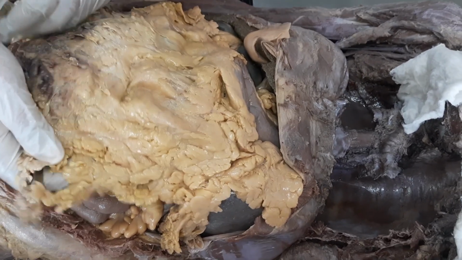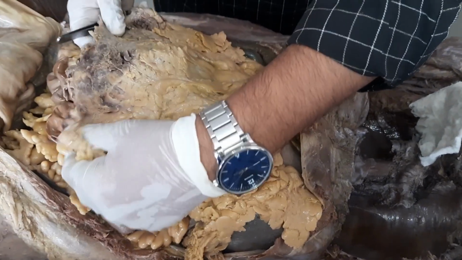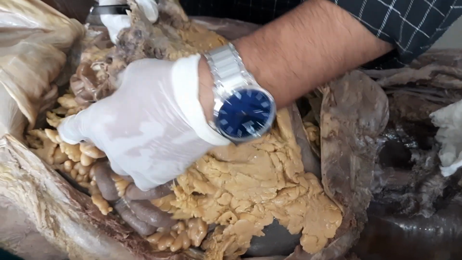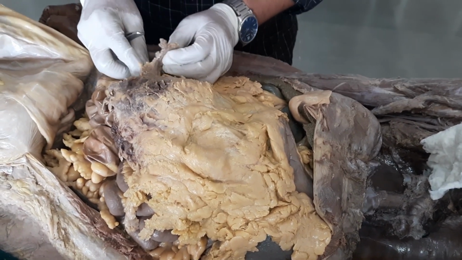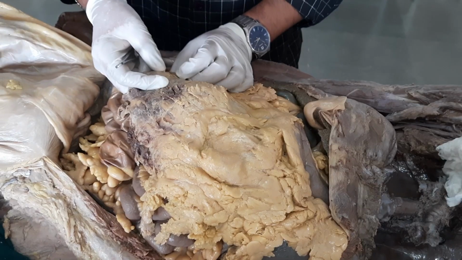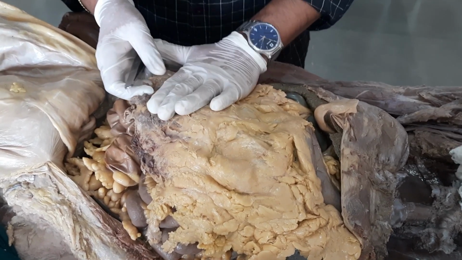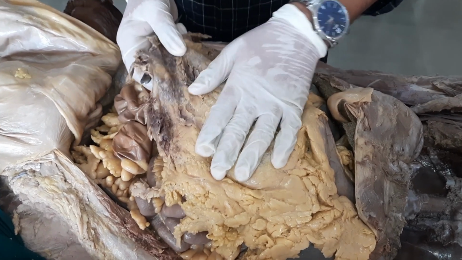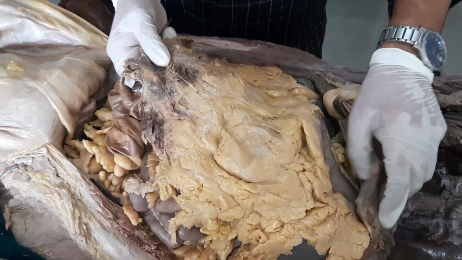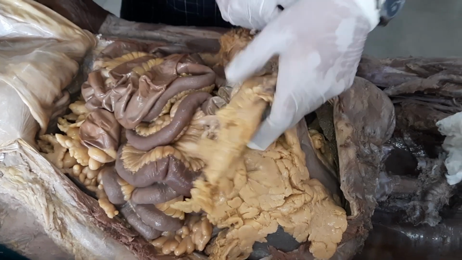Now the greater omentum is known as the policeman of the abdominal cavity because if there is a local infection, it can go and seal that area and prevent the spread of infection. That is why it is called the policeman of the abdominal cavity. It has a lot of lymphocytes, so it has a role in immunity as well.